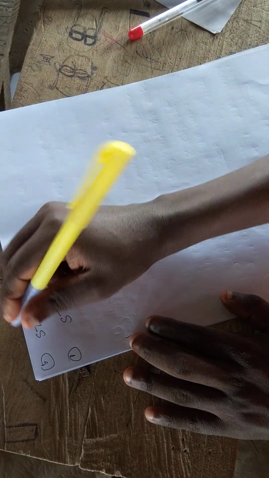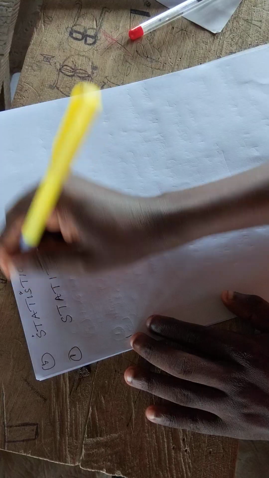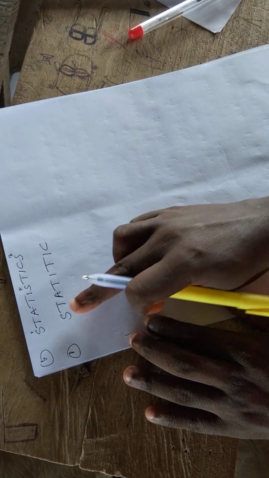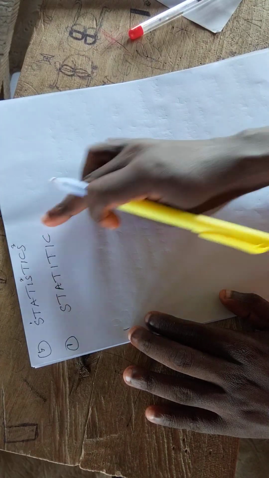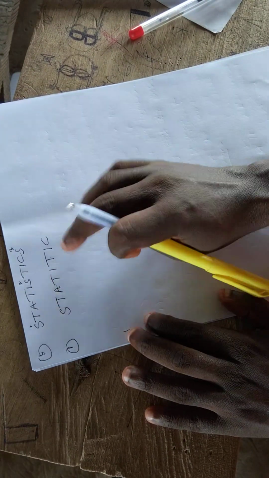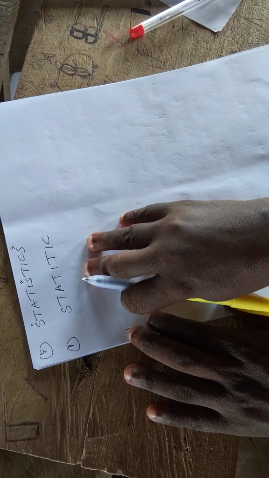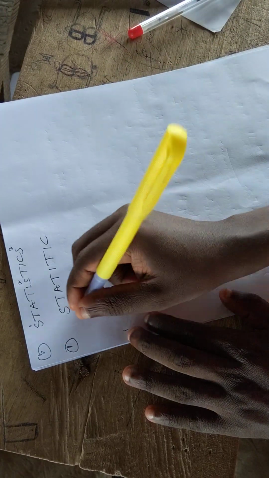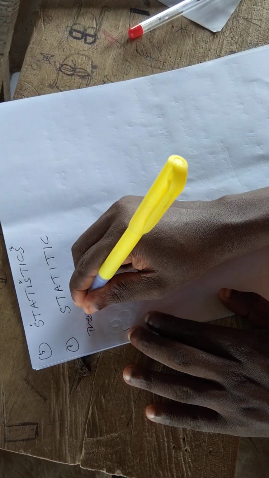So this is 3 x's, 1, 2, 3. Only one x will represent them, then the other letters will be there. So it will be statistics. This is the one we are going to work on.